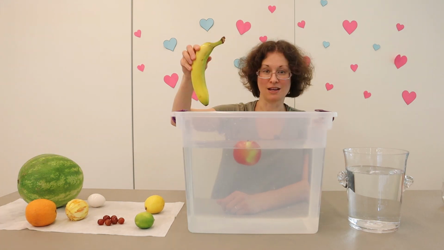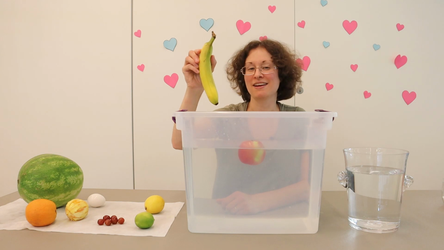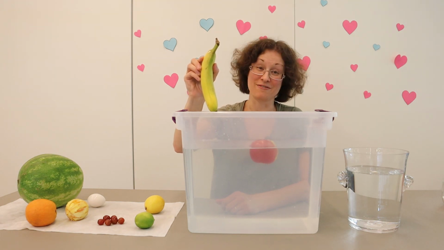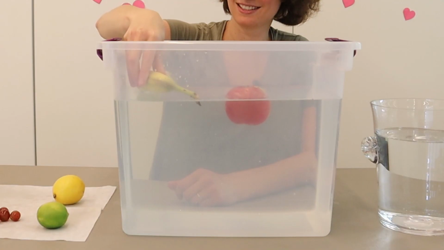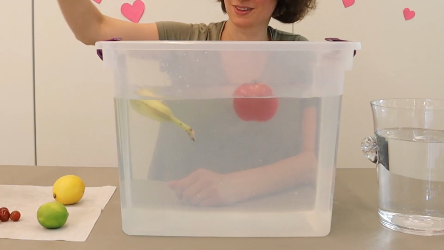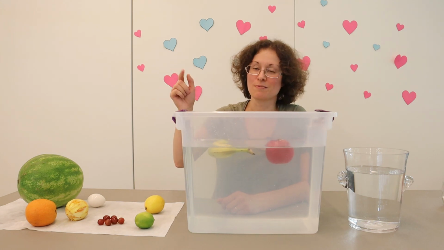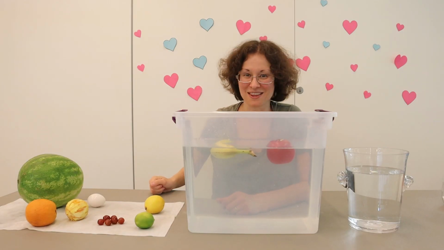What about a banana? Is this banana going to be more dense or less dense than the water? Let's see if you're right. Nope, the banana floats too. It is less dense than the water.